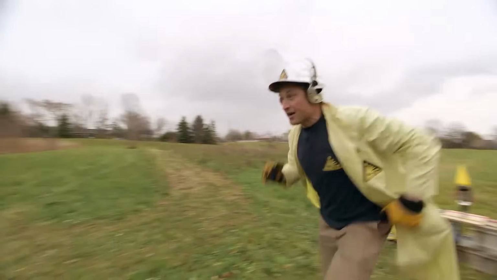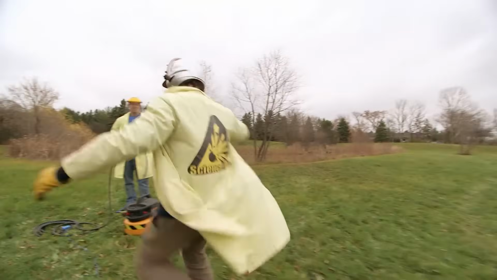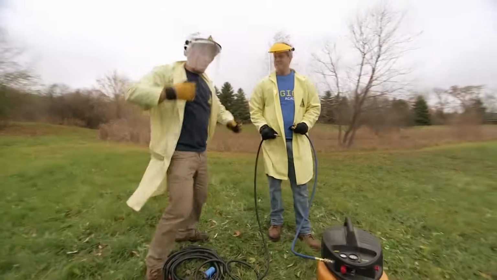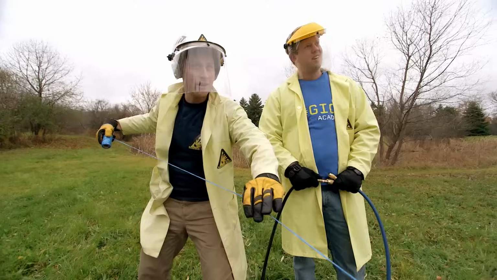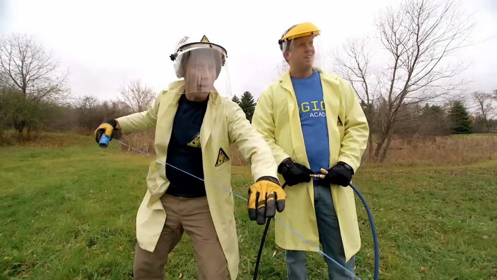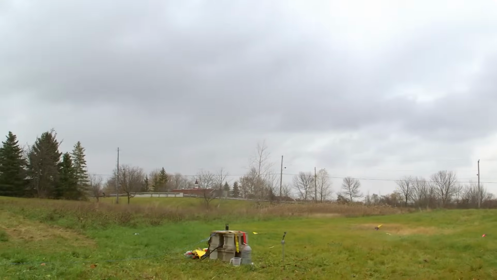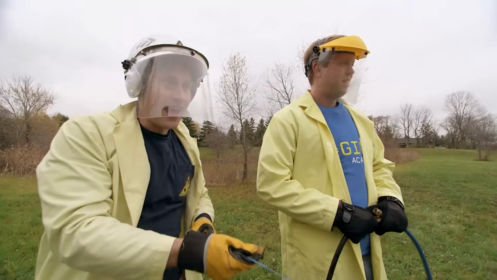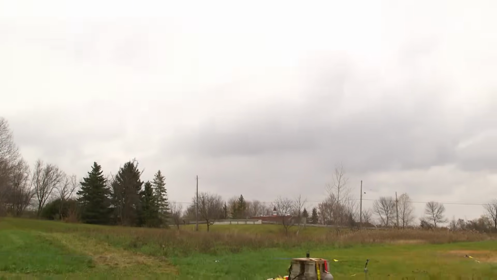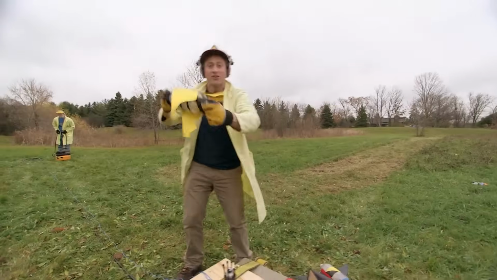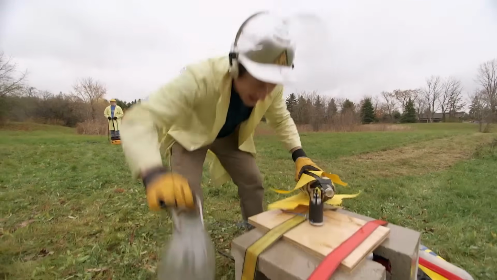Okay, here we go. You ready, Adam? Yep. Okay, blast shield down. Pressurize! 3, 2, 1. Let's do another one. And 3, 2, 1. Whoa! Wow! This is the superhero design rocket, which I'm very excited about.